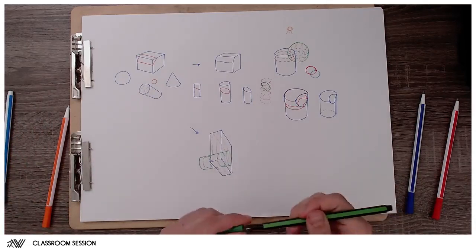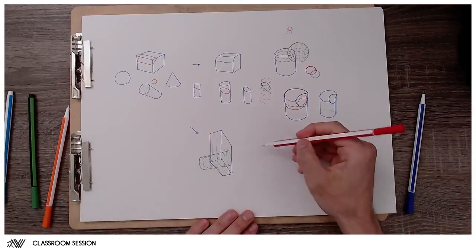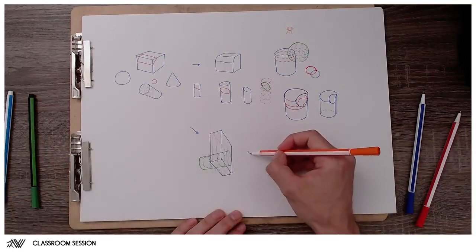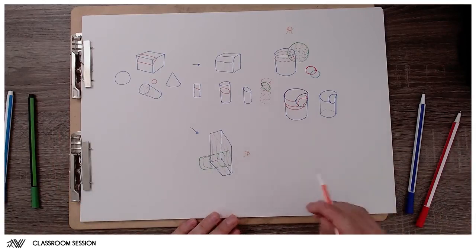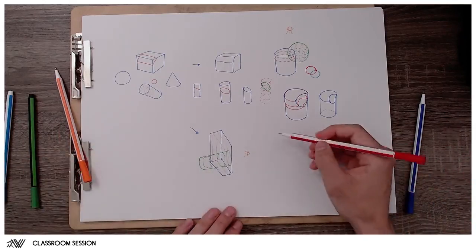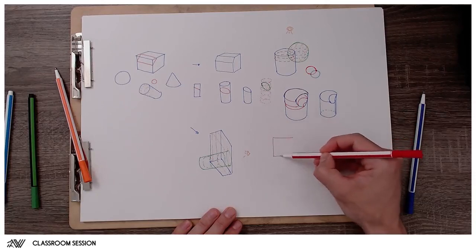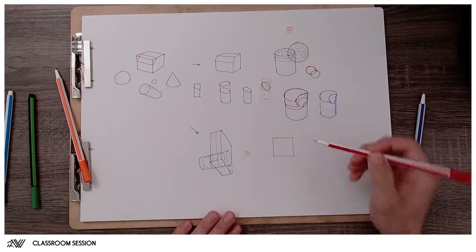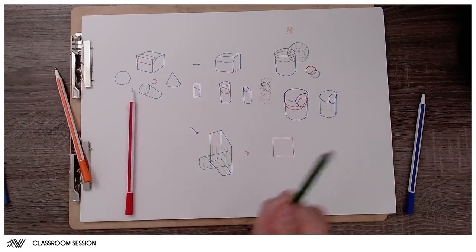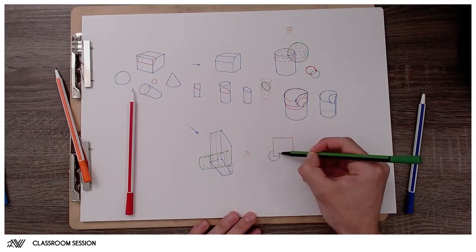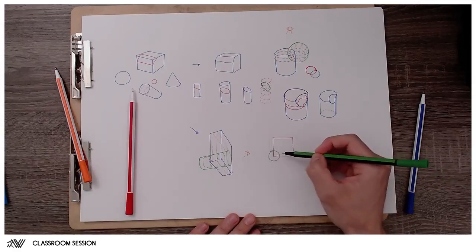So now again, if we look at this in profile, like this, we can see that we have that cross section of the box, and we have the cylinder over here that's cutting through it.